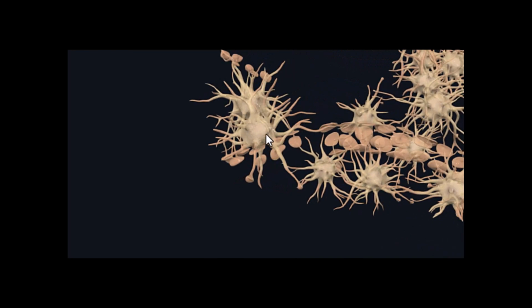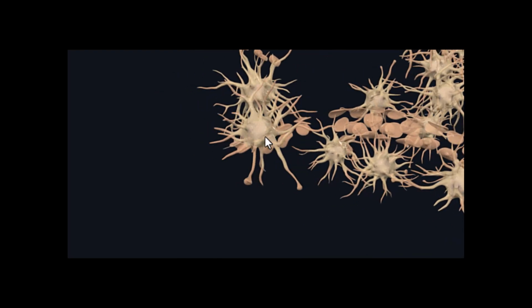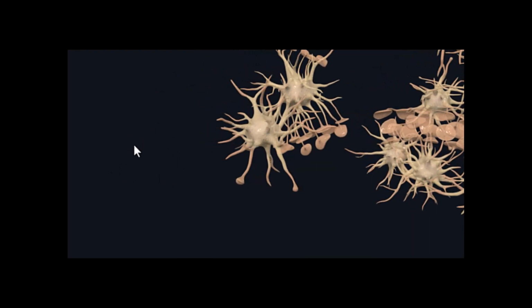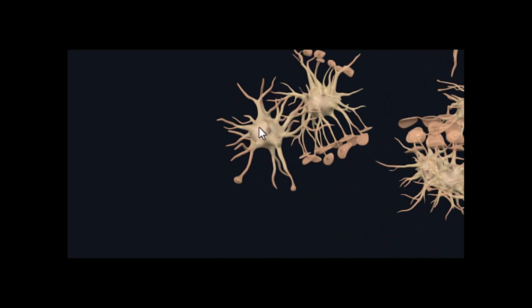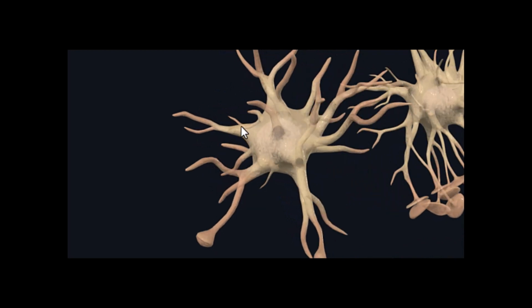So let's say that my cursor is a neuron. The neuron will release potassium because of the action potential, which we will later learn about in this video. The ions of potassium will go into the astrocyte because the astrocyte is highly permeable to potassium.